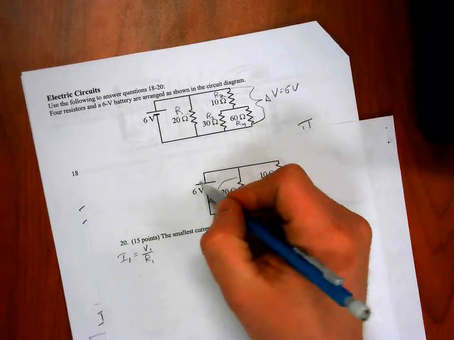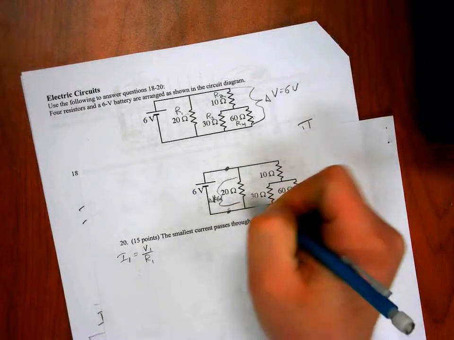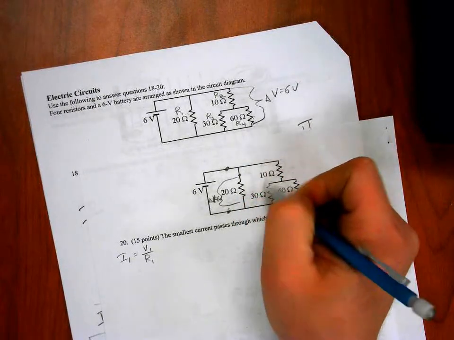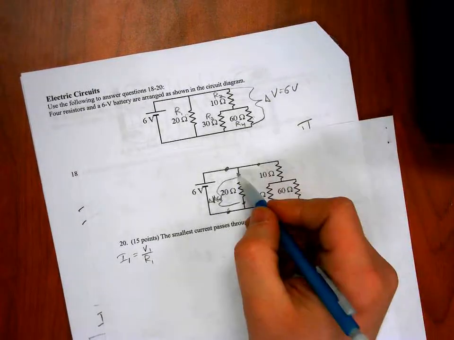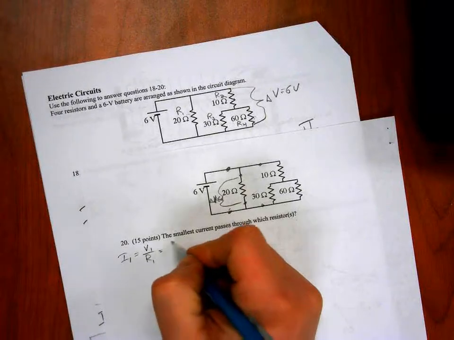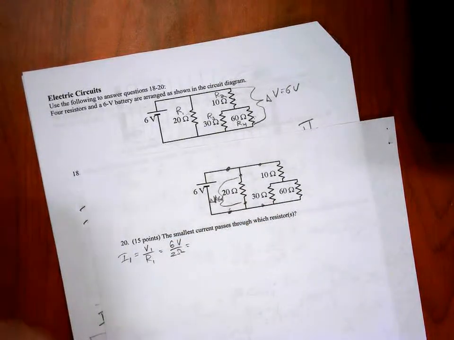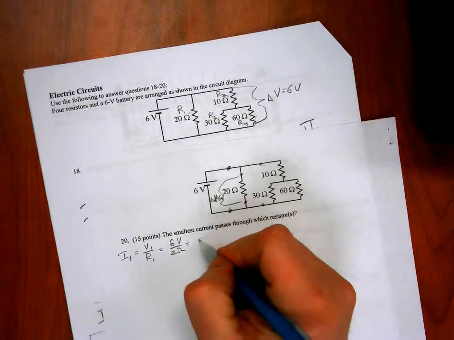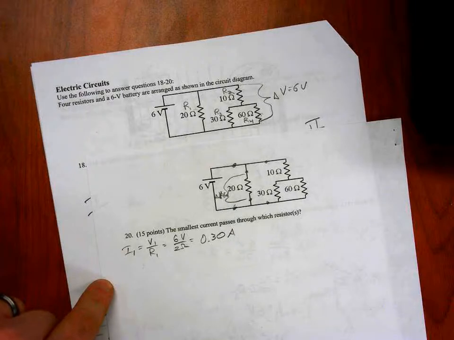Because we know the battery is 6 volts, this side has to be 6 volts higher than that side. So this side is 6 volts higher than this side, and this side is 6 volts higher than that side. So the voltage drop across that is 6 volts, and the resistor is 20 ohms. So that's 6 volts over 20 ohms, which equals 6 divided by 20, 0.30 amps. Okay, so we got R1.